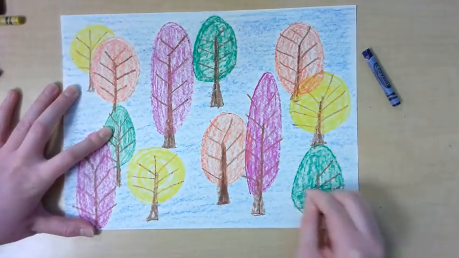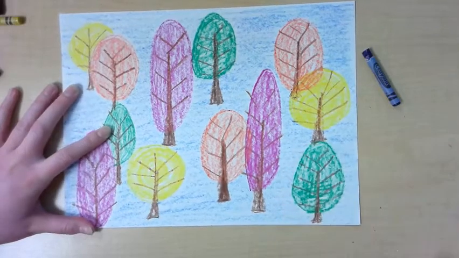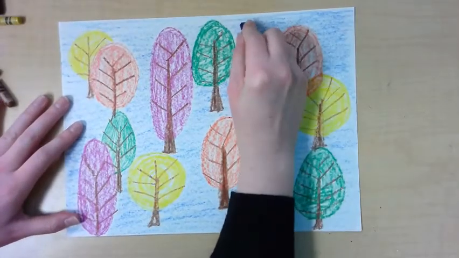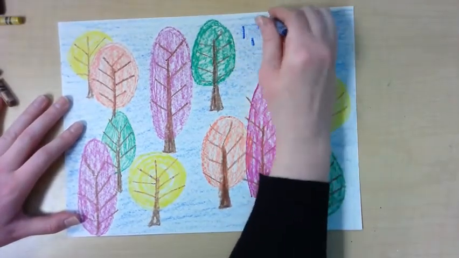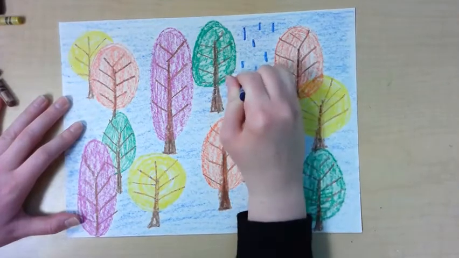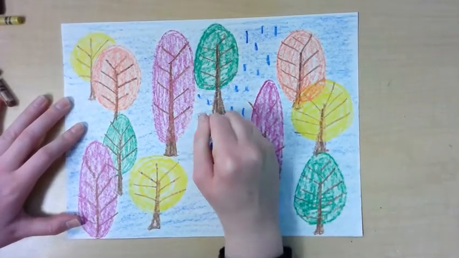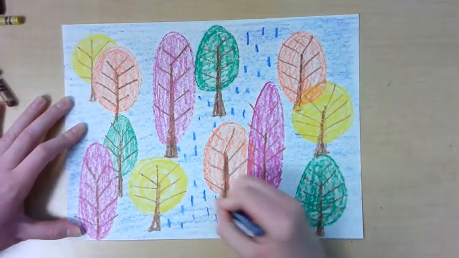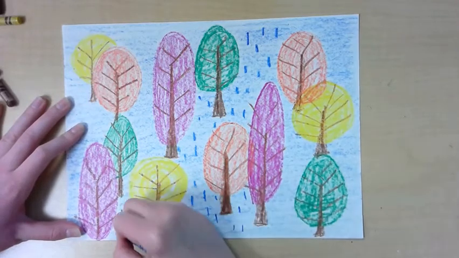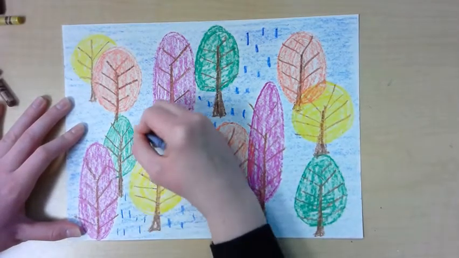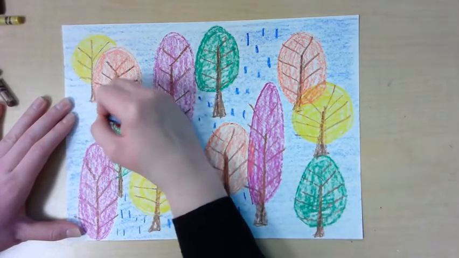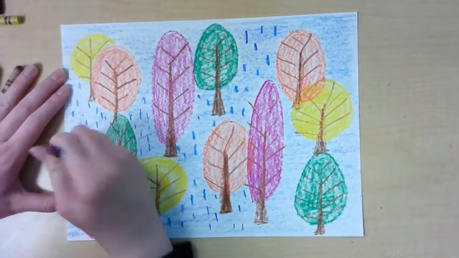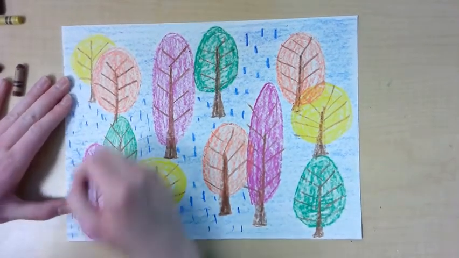And some more details that we can add. At this point, you can draw some lines for the grass. So you can make some short vertical lines like this all over your paper. That'll help make this look like grass in a forest if you draw a whole bunch. You can switch up your color too if you want to choose a different color, like green. Grass could also be brown if it's in the fall.